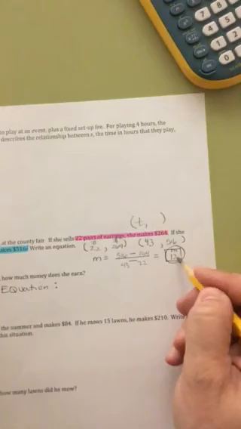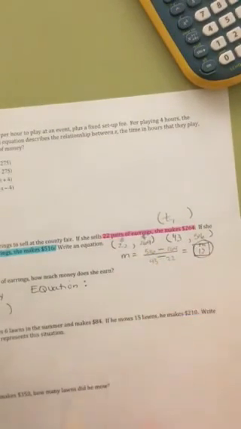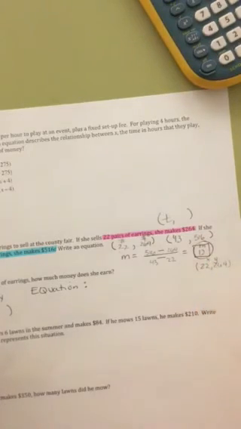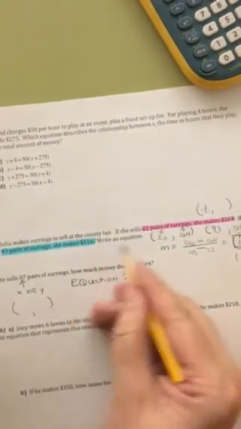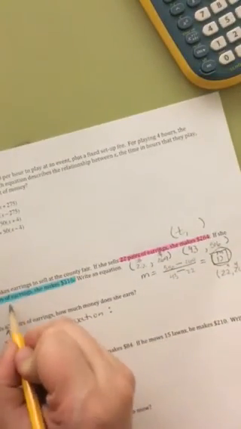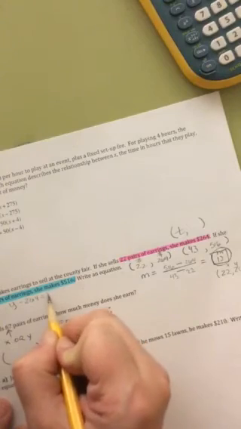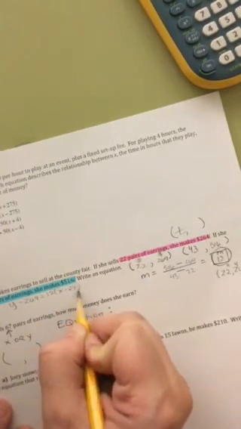So I have m, I have x, and I have y. I have 22, 264, x and y. Write an equation going to point slope form. Y minus 264 is equal to 12 times x minus 22.